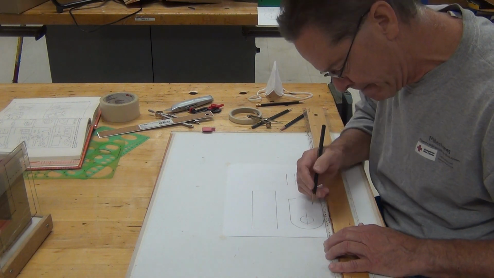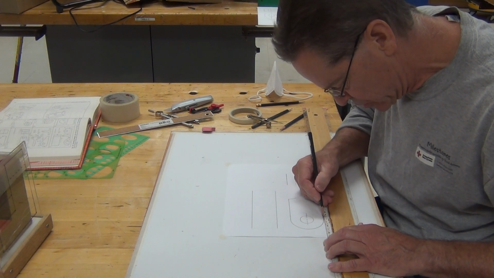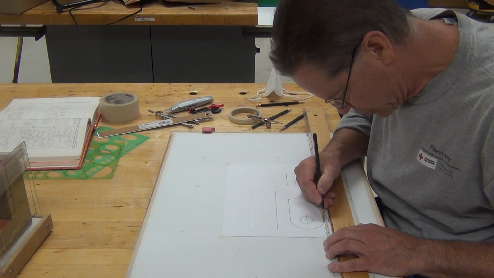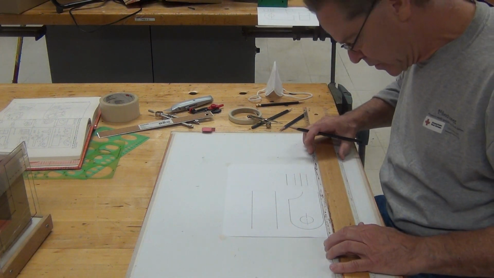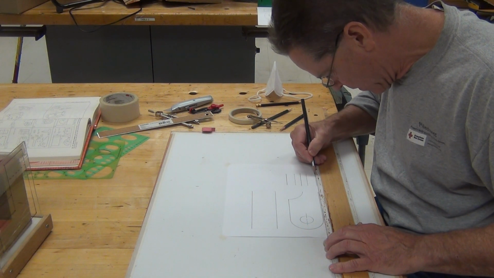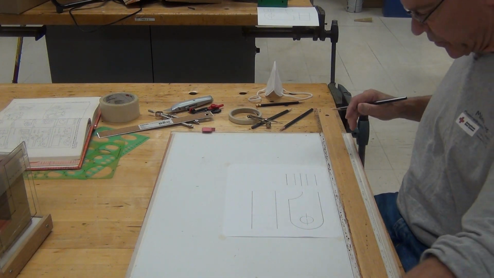Bottom edge. Okay, that's all my horizontal lines.